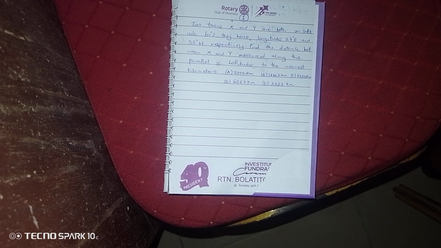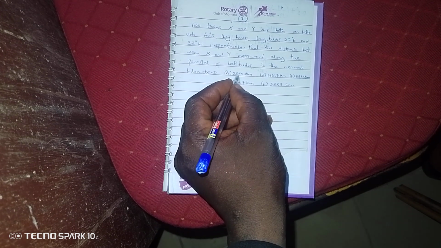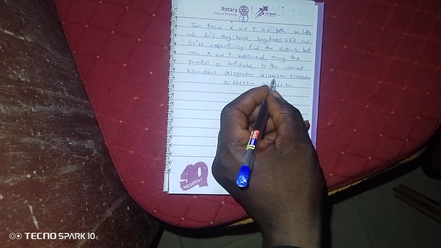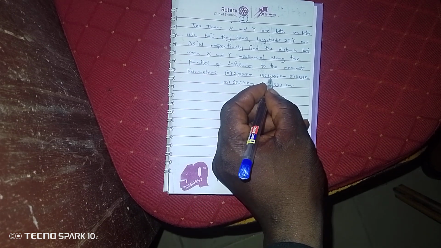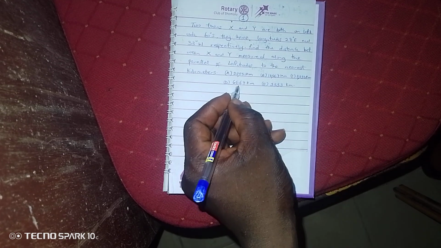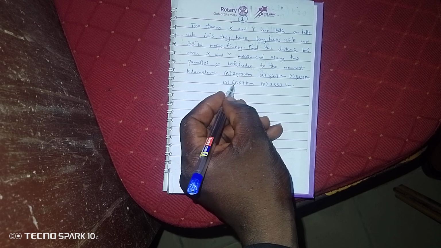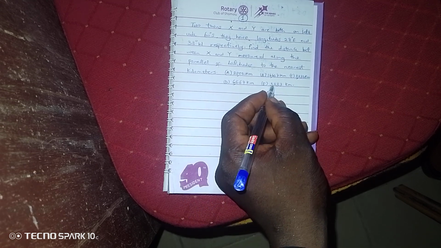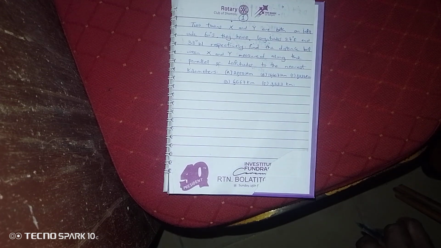Then we have the options. Option A, 28,850 kilometers. Option B, 16,667 kilometers. Option C, 8,333 kilometers. Option D, 6,667 kilometers. Option E, 3,333 kilometers. So basically, in order to solve this question, we need our recent idea of the longitude and latitude concept.